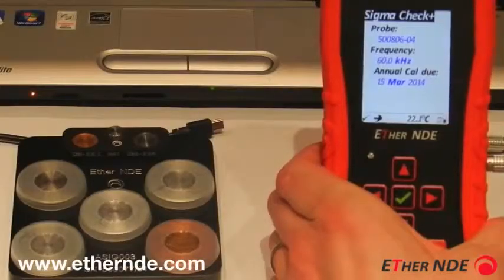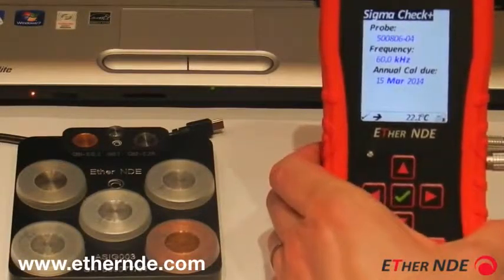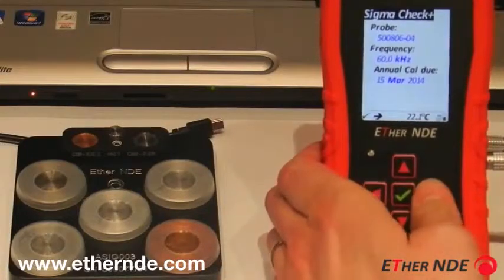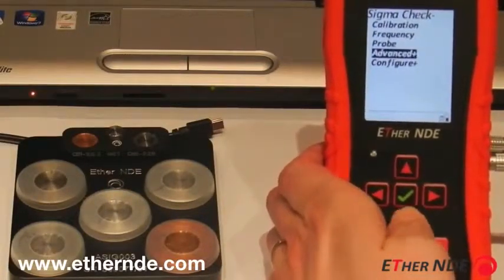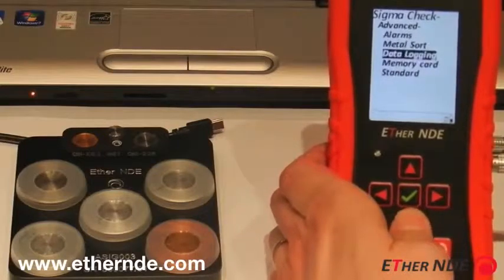One useful feature of the SigmaCheck is its ability to data log. So to configure data logging, if we enter the main menu, go down to Advanced, we have data logging.